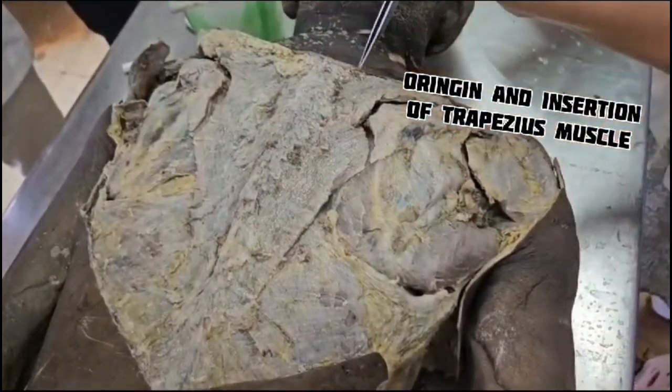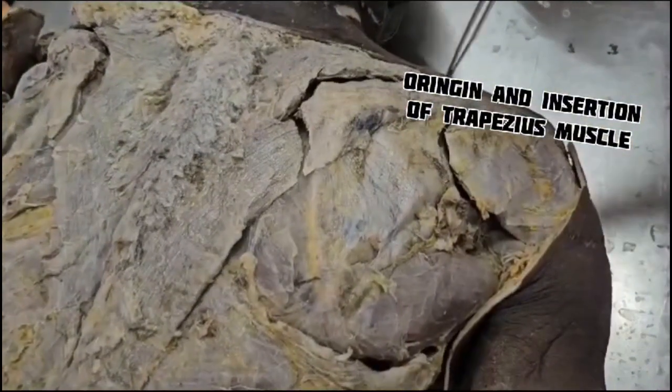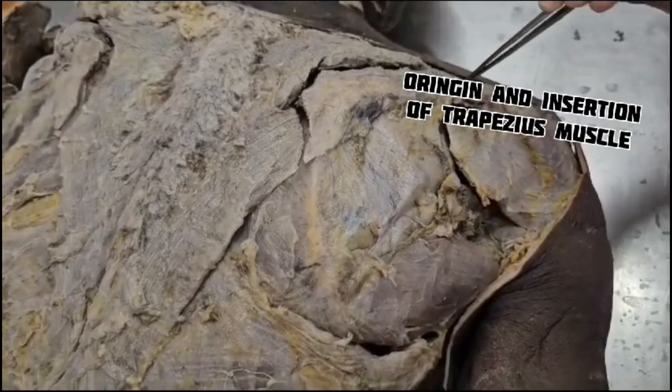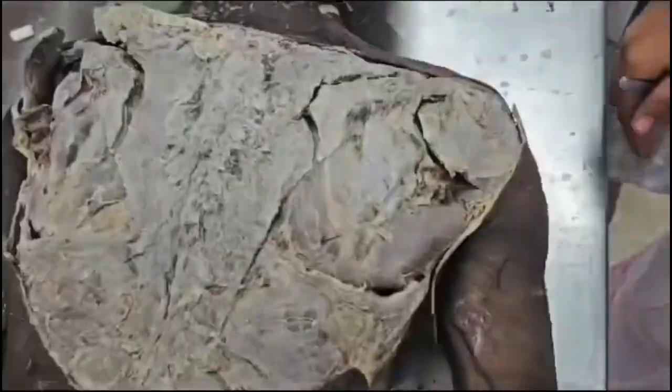Insertion of trapezius: posterior aspect of lateral 1/3 of clavicle, medial part of acromion and upper lip of crest of spine of scapula.